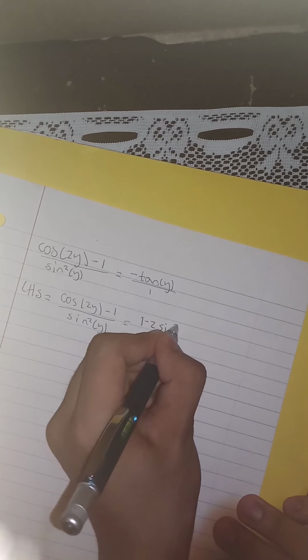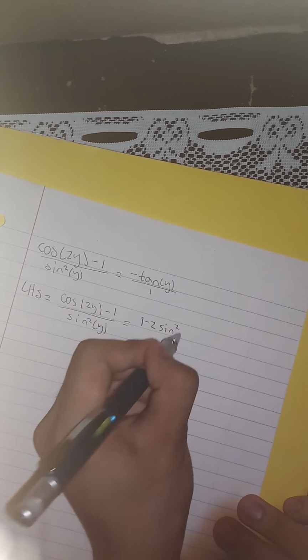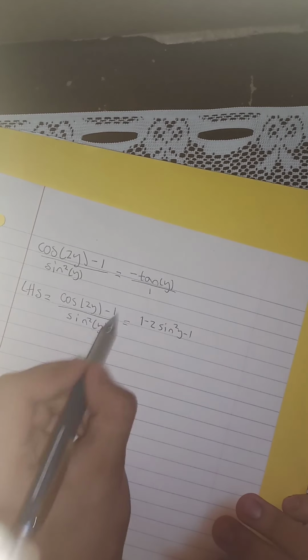And obviously you have to put the minus 1, that minus 1.